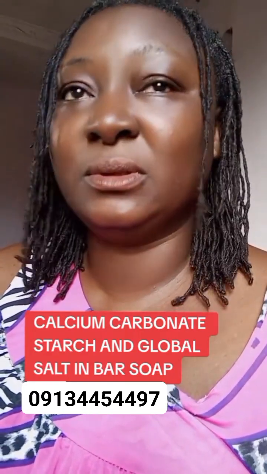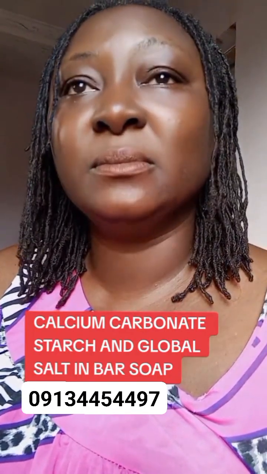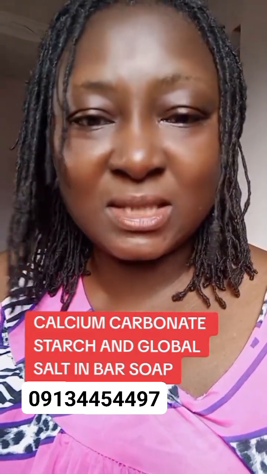Then the number 3 question. What is the function of global salt in soap? Global salt can also be known as sodium sulfate. Yes, you can add your global salt or your sodium sulfate to your soap. It acts as a hardener and it improves the texture of the soap such that when you are handling your soap it is not too mushy or too soft. It's not gumming anyhow to your hands.